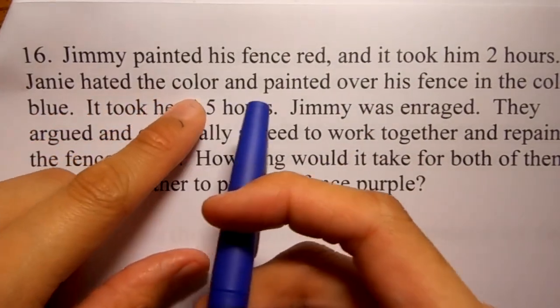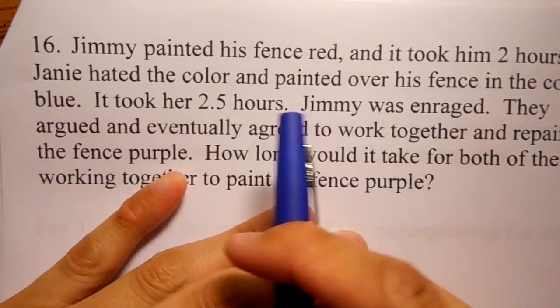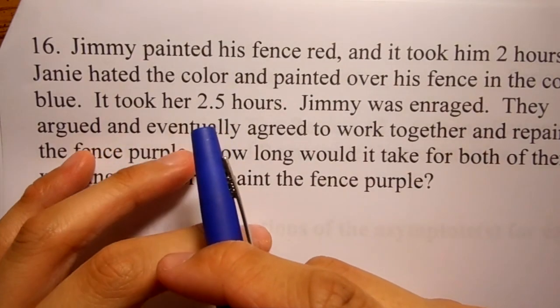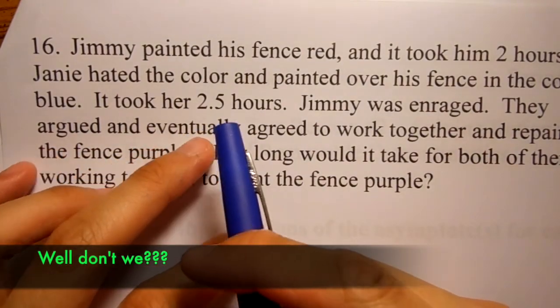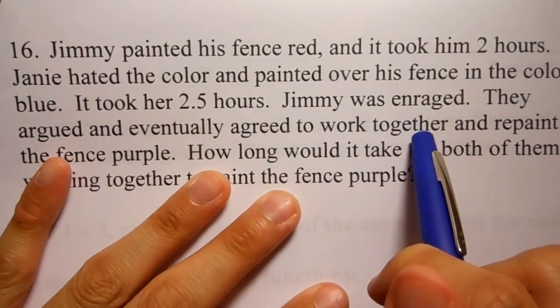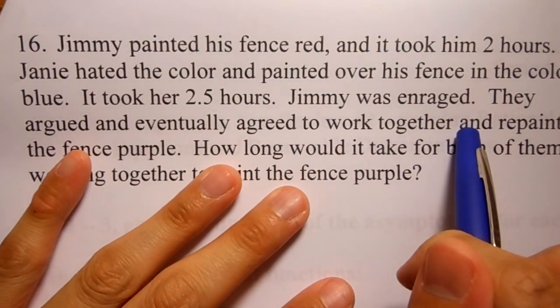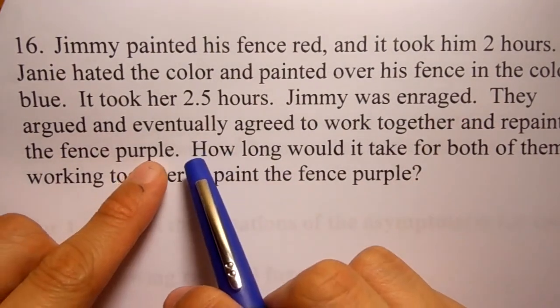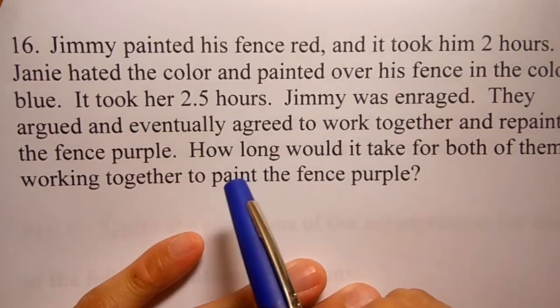Janie hated the color and painted over his fence in the color blue because I love blue. We have the gaudiest fence in the world. It took me 2.5 hours. Jimmy was enraged. Oh, I worked so hard. What's enraged? Yes. They argued and eventually agreed to work together to repaint the fence purple.